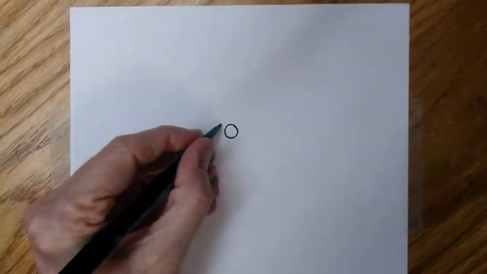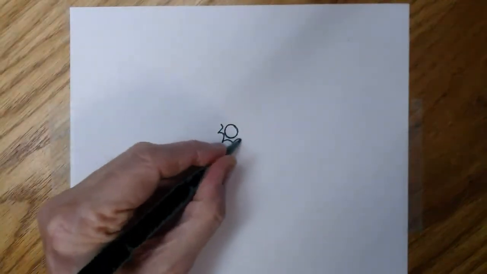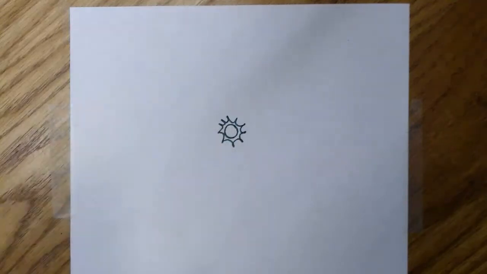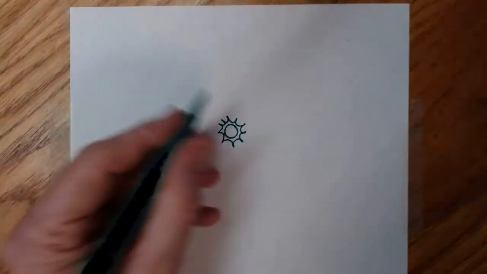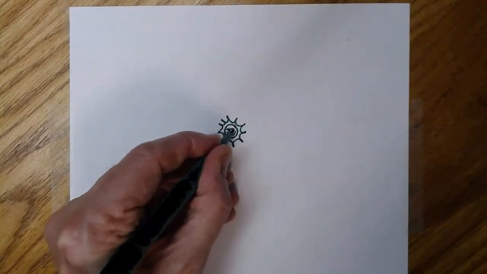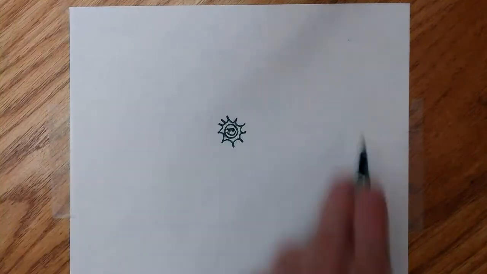Hey, what's the vocabulary word that means that the sun is in the middle? You guys know this. It's not geocentric, it's what? Heliocentric, that's right. Heliocentric, sun in the middle. So here's the sun. Now the earth goes around the sun.